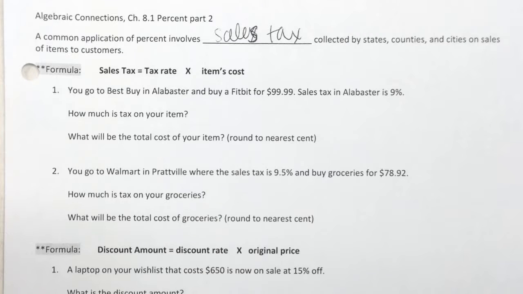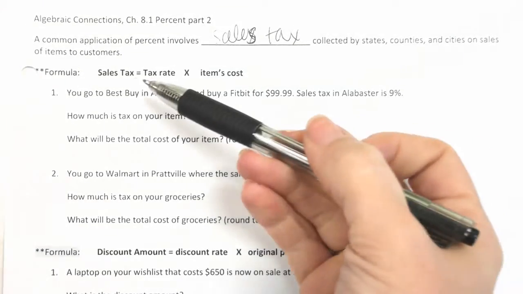All right, can somebody read number 1 for me? Go to Best Buy in Alabaster and buy a Fitbit for $99.99. Sales tax in Alabaster is 9%. How much is tax on your item? What will be the total cost of your item? All right, so here is the formula for sales tax.